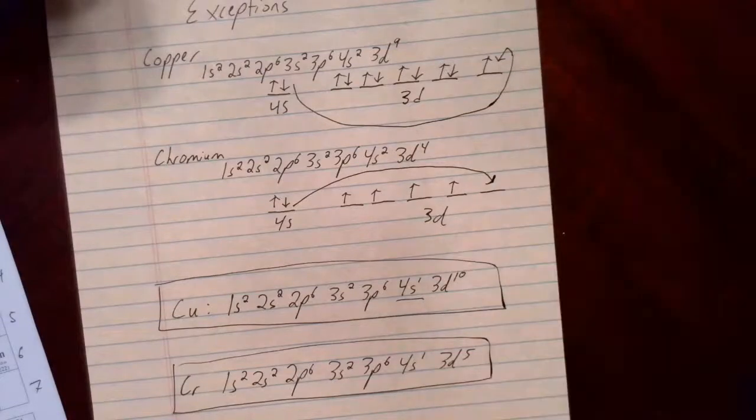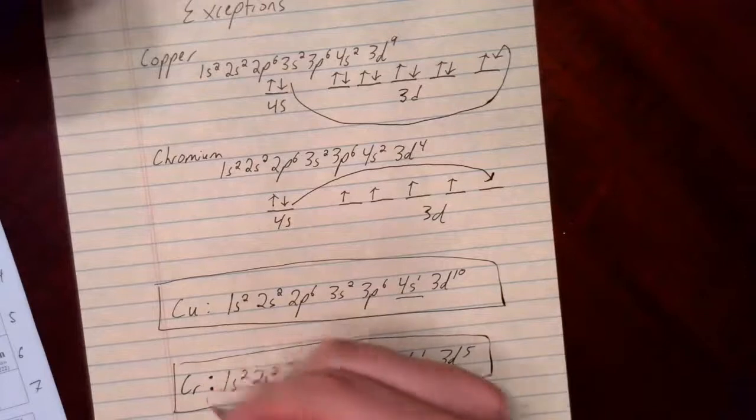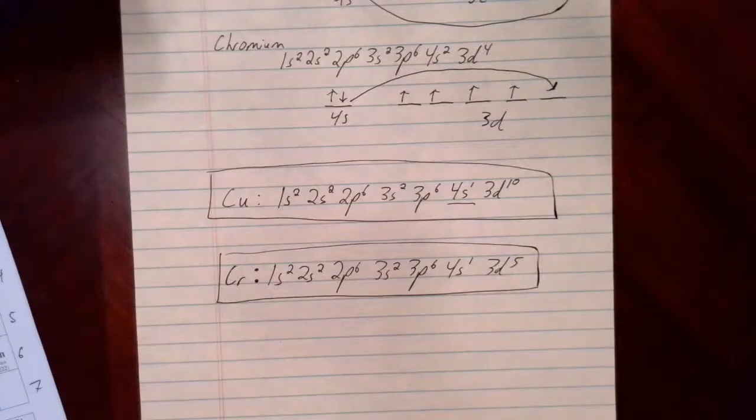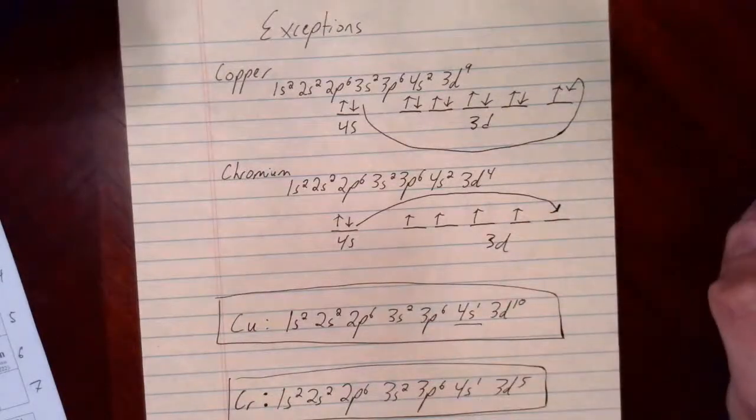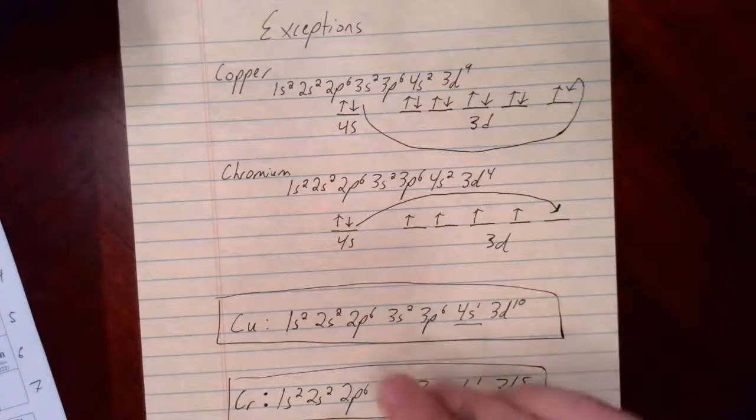Okay, but rather than you having to predict when this is going to happen, I just want you to be familiar with the situation of copper and chromium. You'll see that over and over throughout your chemistry career. So when you think about either one of these elements and their electron configuration, you should automatically think, okay, there's probably something strange going on here with these two.